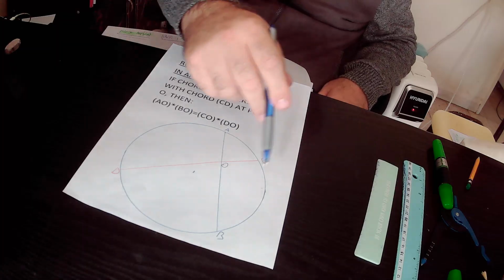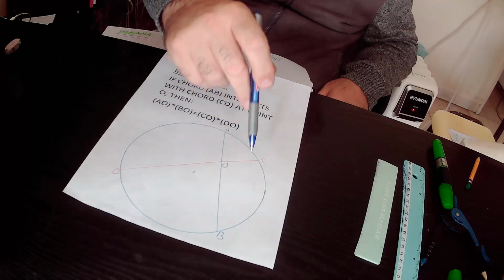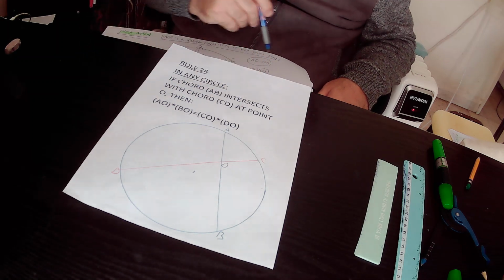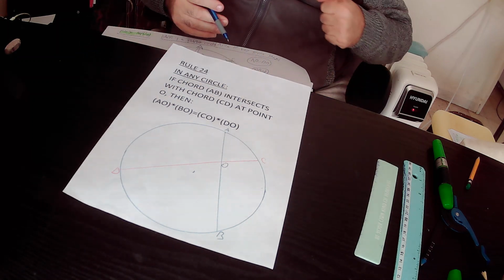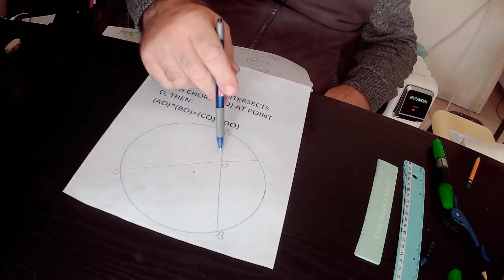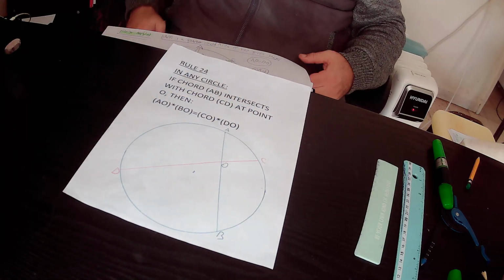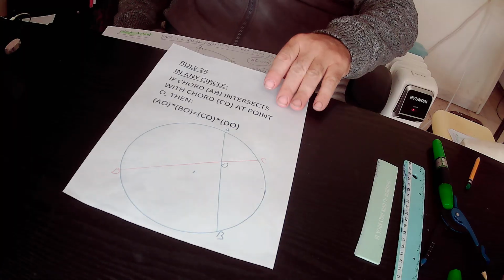So in the drawing we have a circle. This is chord AB that intersects with chord CD at point O. So in this drawing, the following equation is true: AO times OB equals CO times OD. Again, AO times OB equals CO times OD. So we can actually implement rule 24 in our drawing.